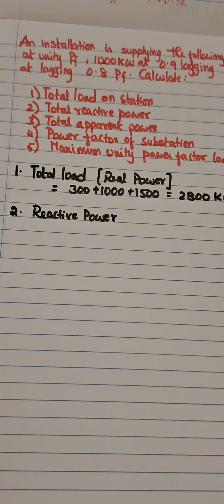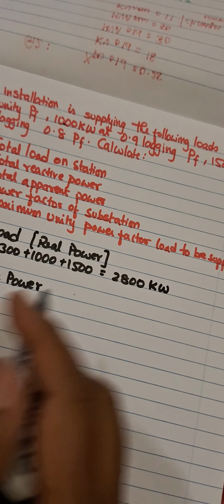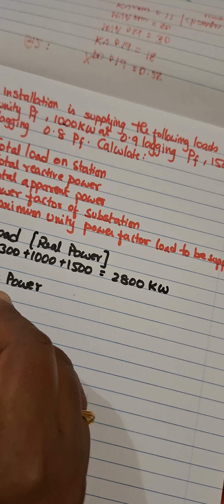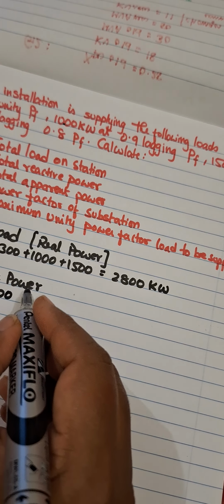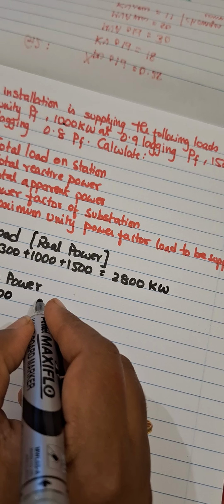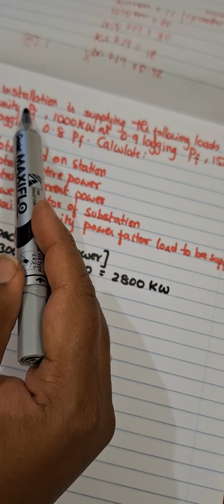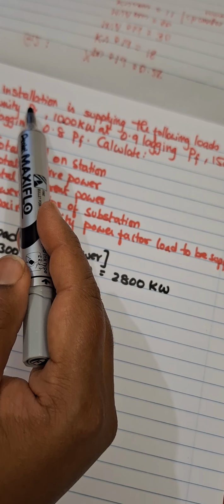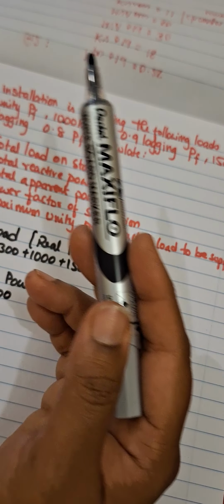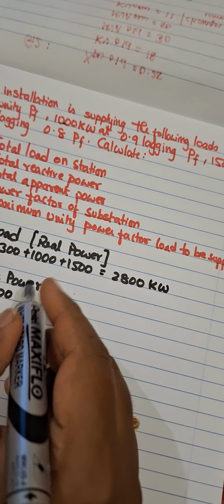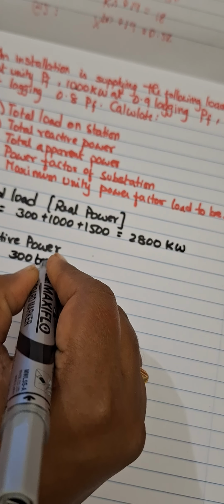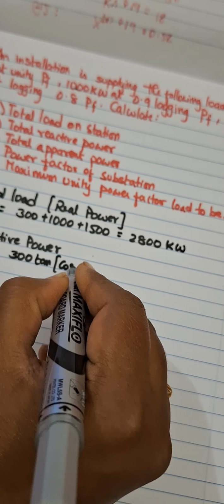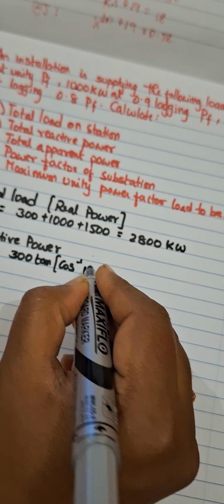So as we don't know the actual reactive power, we can use the real power with a power factor. They said 300 kilowatts at unity power factor. Unity power factor means cos theta is 1. Cos theta is 1 means theta is cos inverse of 1. So I am saying 300 tan theta is the reactive power. I don't know theta, so I am writing it as tan of cos inverse of 1, because they said power factor is unity.